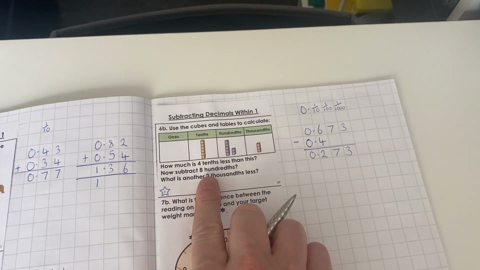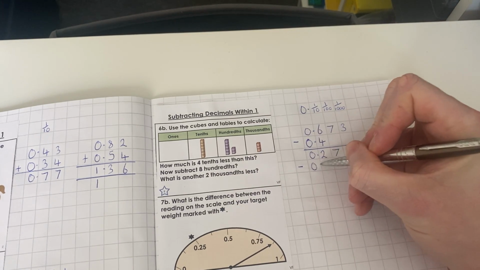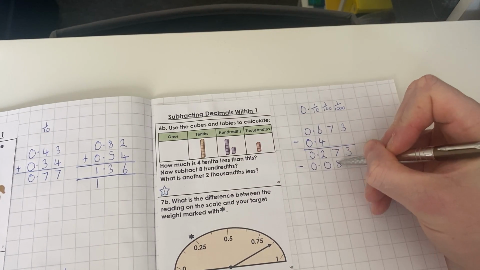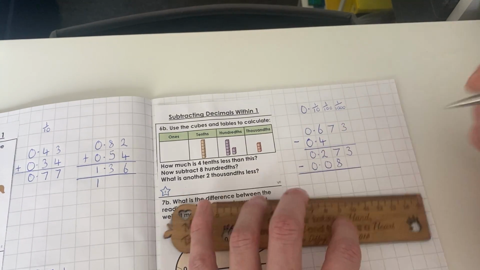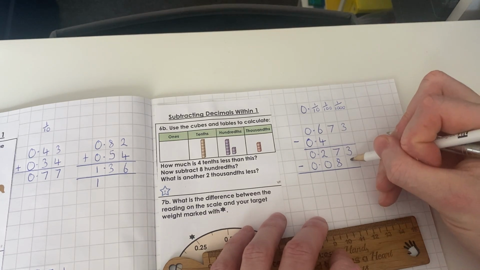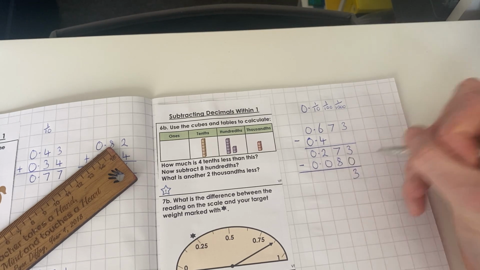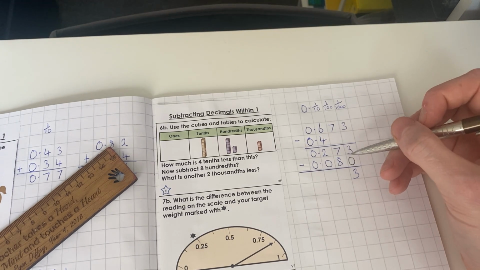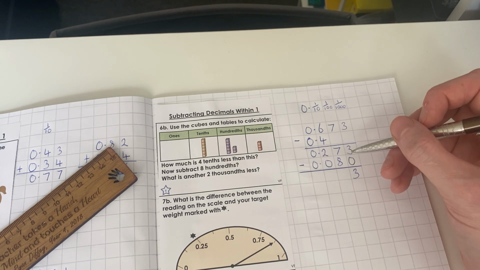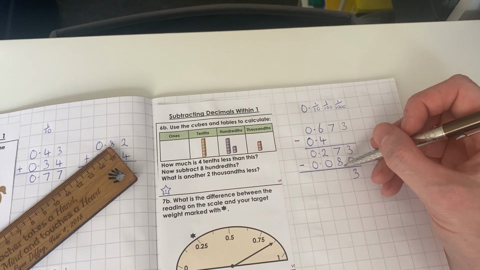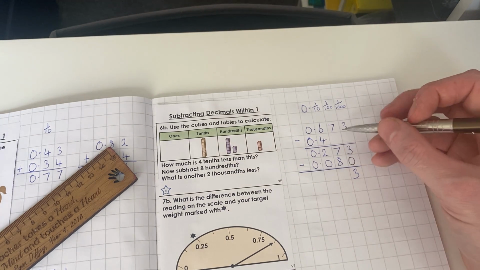Now it says, now subtract 8 hundredths. So we use the same answer and take away 8 hundredths, which is here. Again, we don't need to put a 0 here, but we can just put a 0 here for some children who like it. So 3 take away 0 equals 3. 7 take away 8, just like normal subtraction, if this number is bigger than that number, we must exchange.